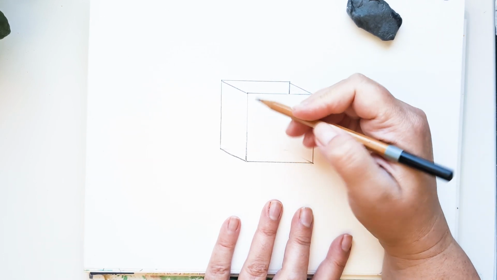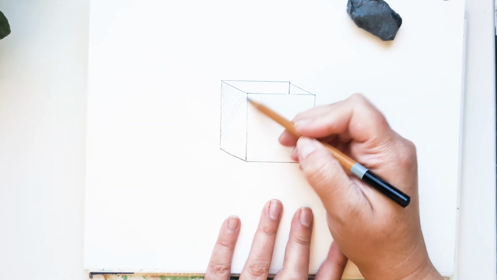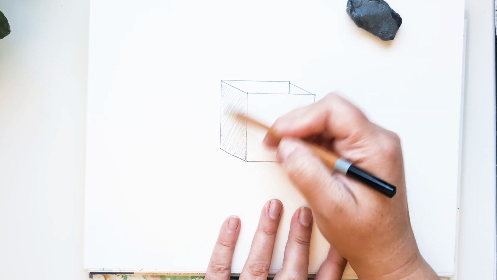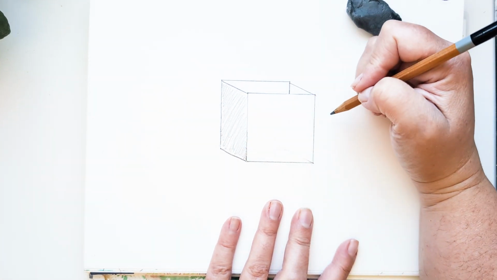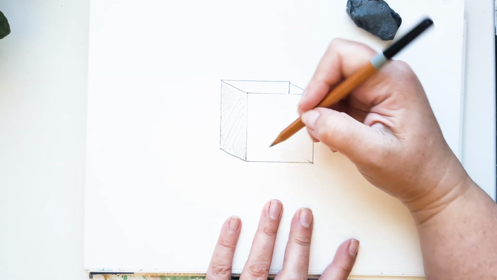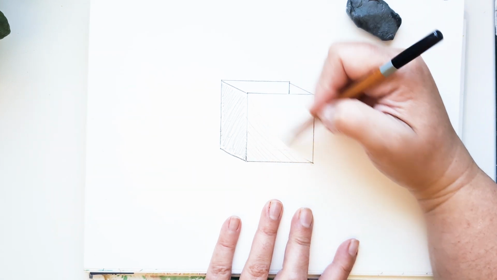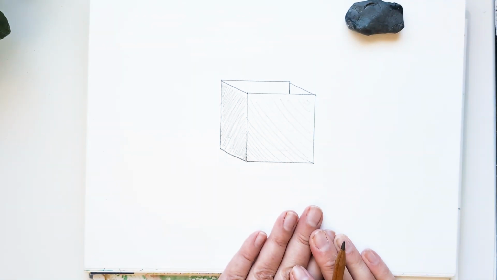Maybe you need to do a little bit of shading work. Sometimes if you shade it like this, it helps you see the different areas of your box. Or if you were to color them in different ways, that could also help.